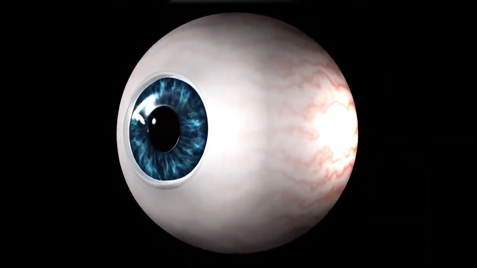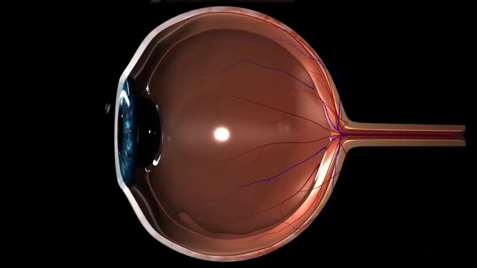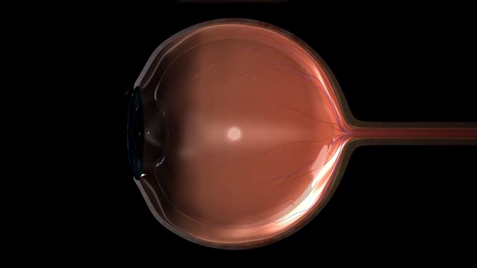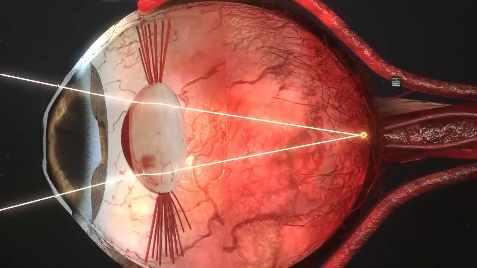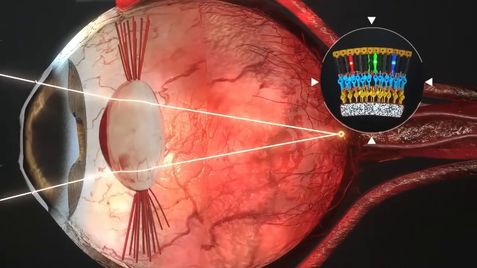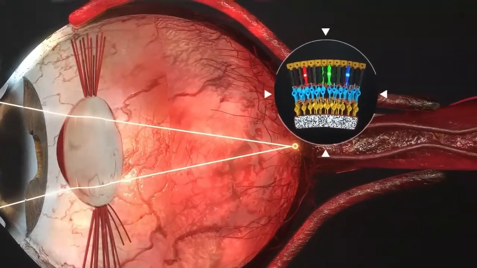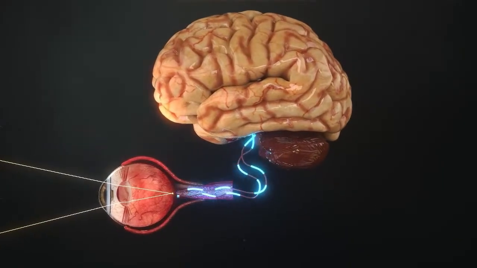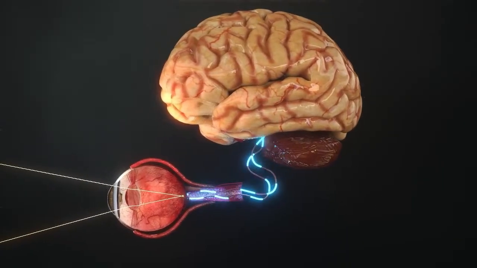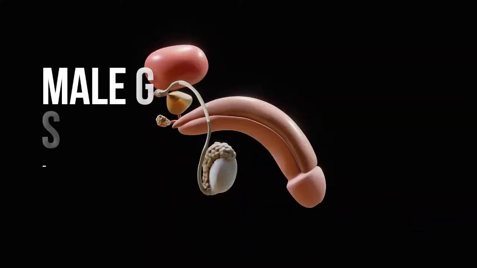From the protective eyelashes to the intricate retina, each component works in harmony to provide vision. Understanding its anatomy helps us appreciate not only its complexity, but also the importance of eye care. As technology advances, so does our ability to prevent and treat vision-related issues, making eye health a priority for a better quality of life. Male genital system.